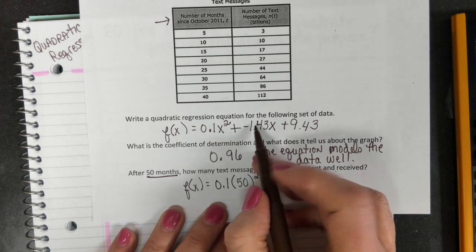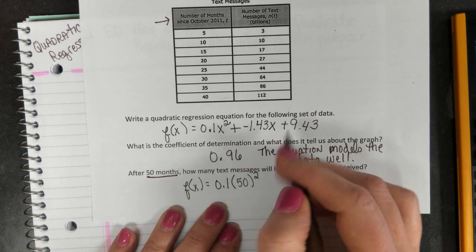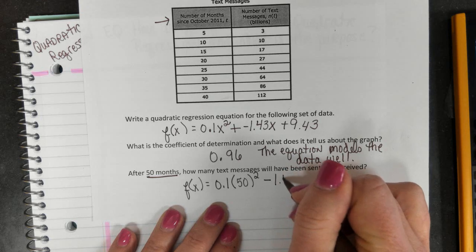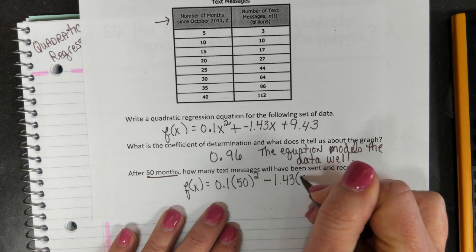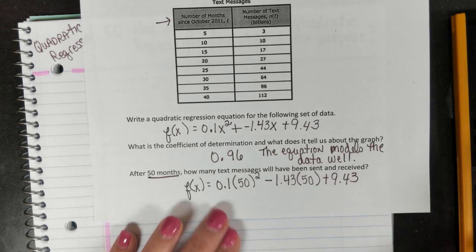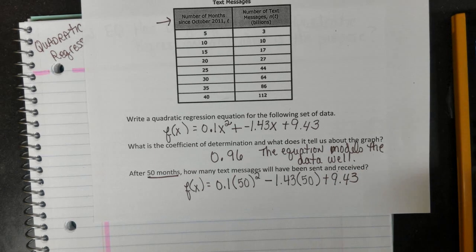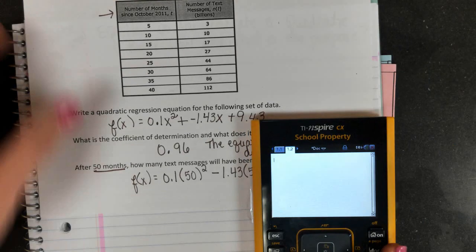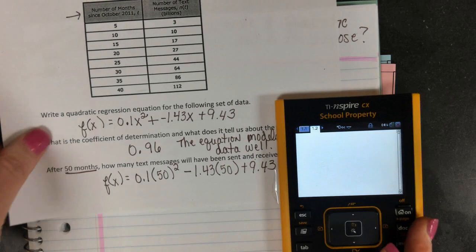Everywhere I see an x, I'm plugging in 50. I'm going to take my calculator and go to a calculator page, and input this.